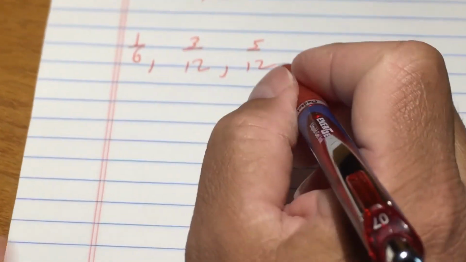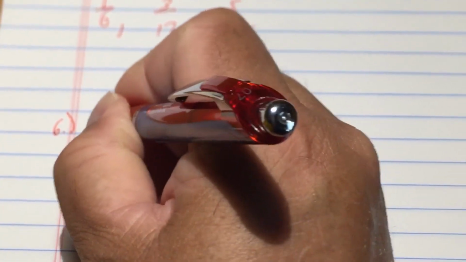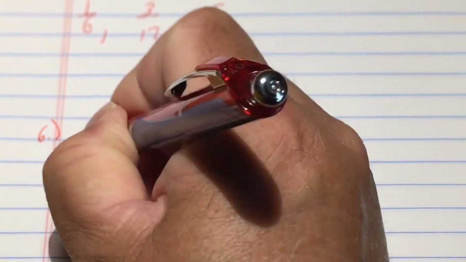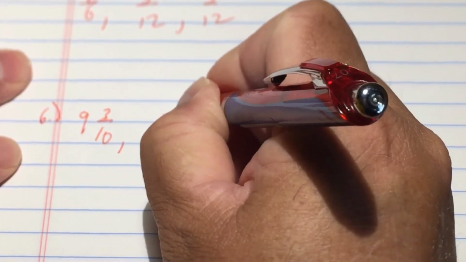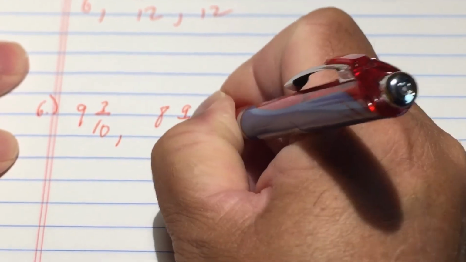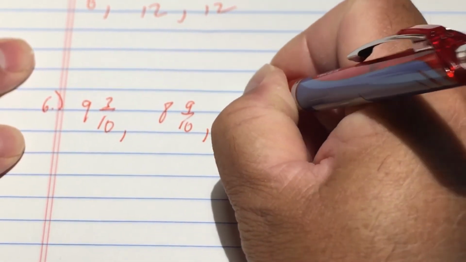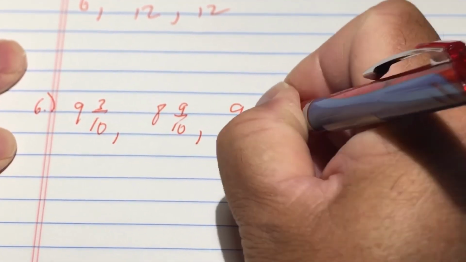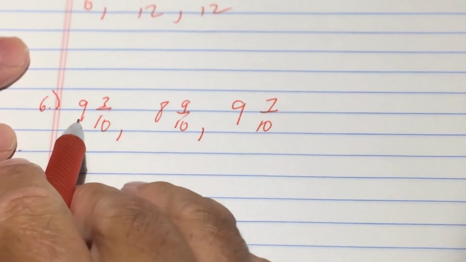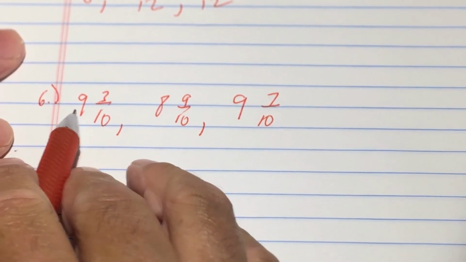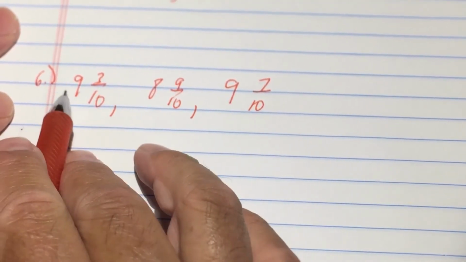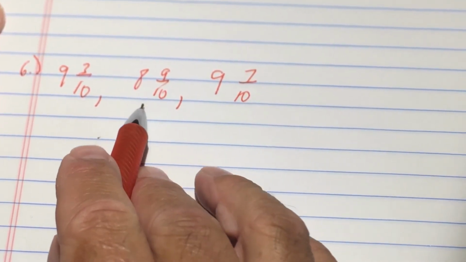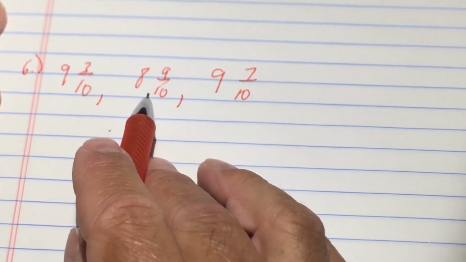How about one last example? Number 6. So I'm going to copy 9 and 3/10. That's from the book. 8 and 9/10. That's from the book too. And finally, 9 and 7/10. This one has whole numbers. The 9, 8, and 9. So we already know that 8 is less than 9. So then that means this fraction is going to go first, 8 and 9/10.